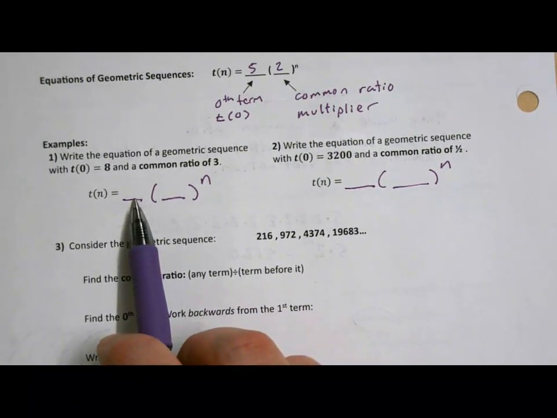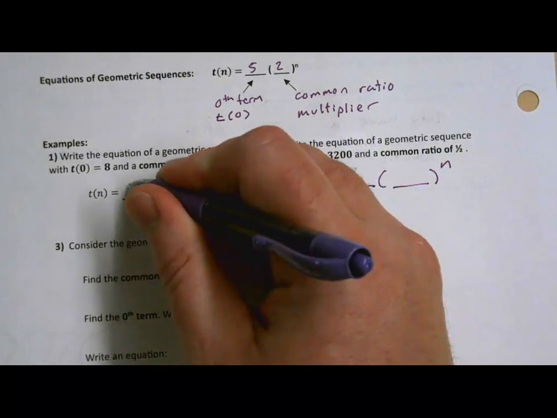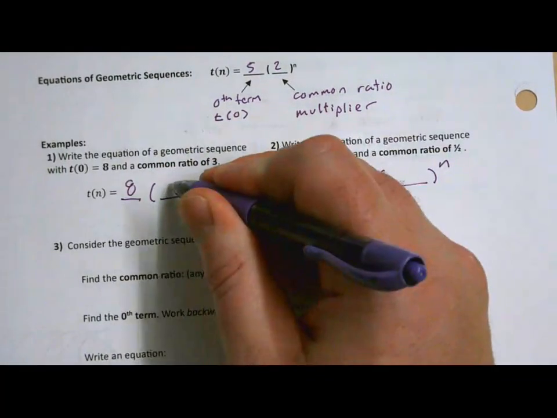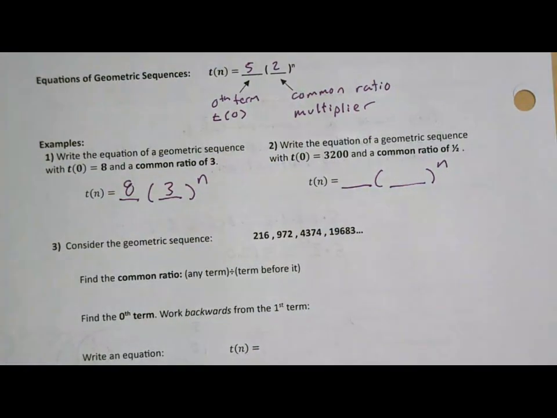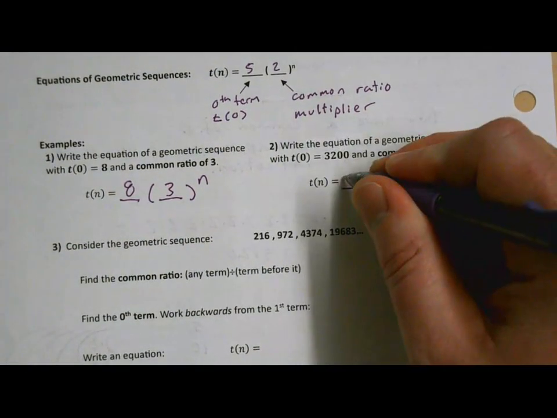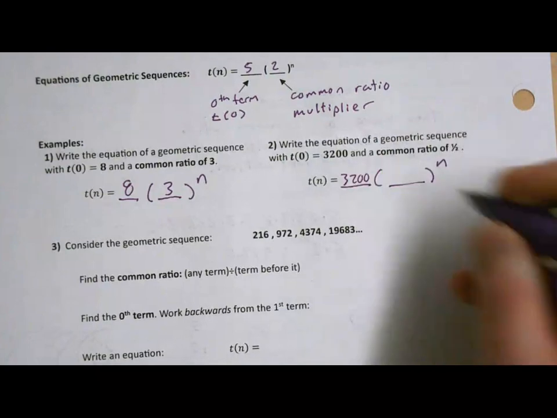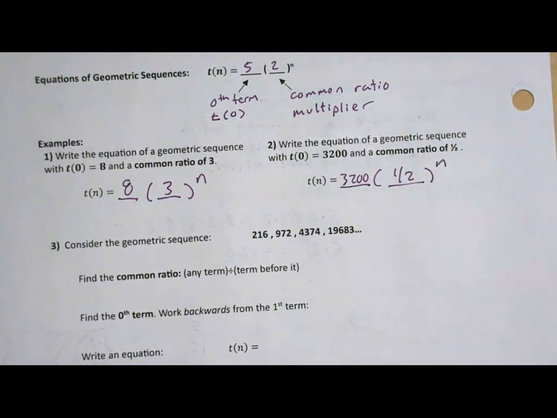So 0th term comes first. Common ratio is the thing with the exponent on it.